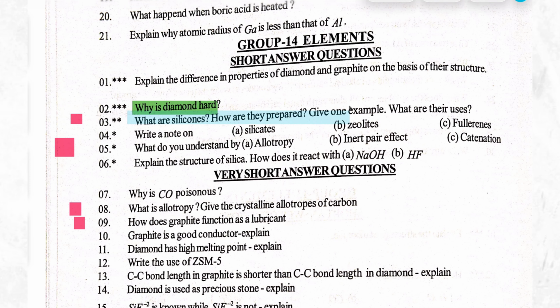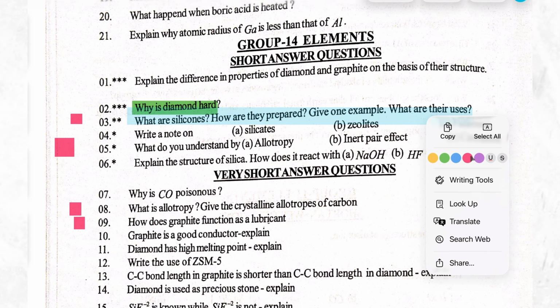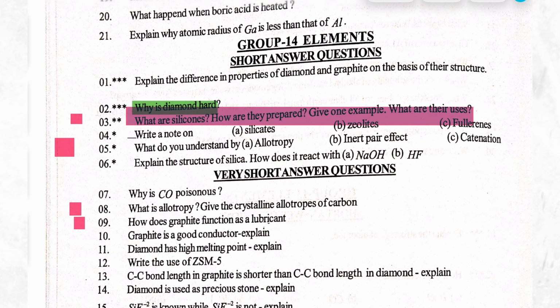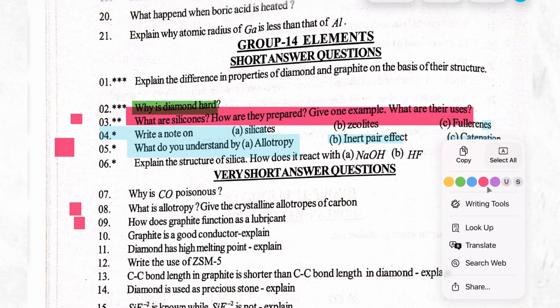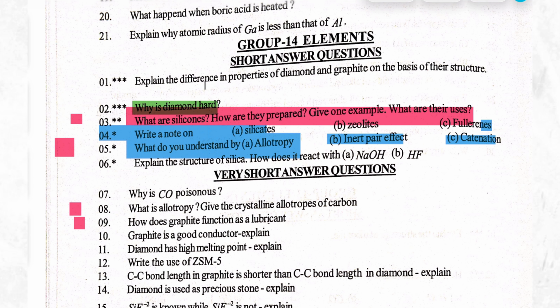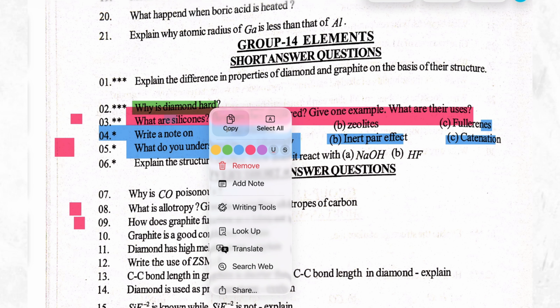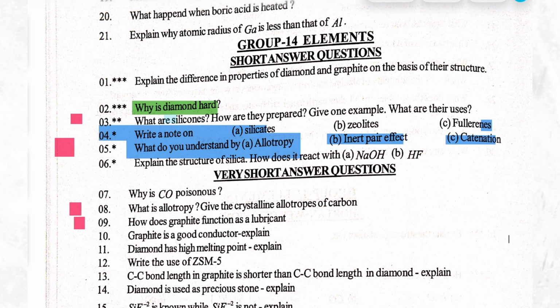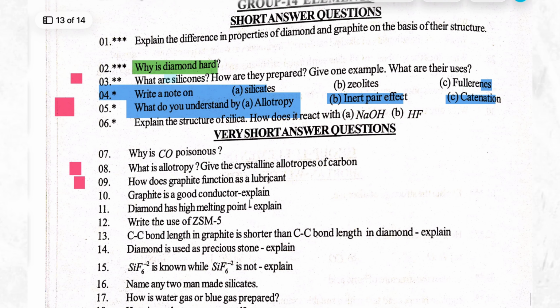What are silicones? How are they prepared? See, this is the most important question. Next one, otherwise they are asking A, B, C: write a note on silicates, zeolites, fullerenes. So many times asked. Otherwise, what do you understand by allotropy, inert pair effect, catenation? These questions are also important. If they are not asking the difference, compulsorily these questions we can see in an examination. No other question from this.